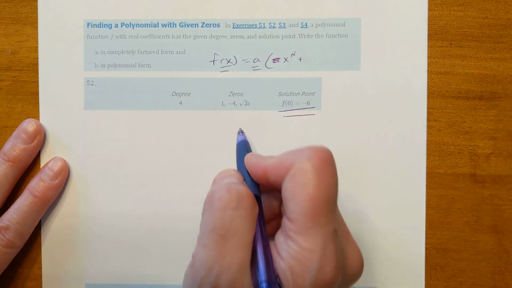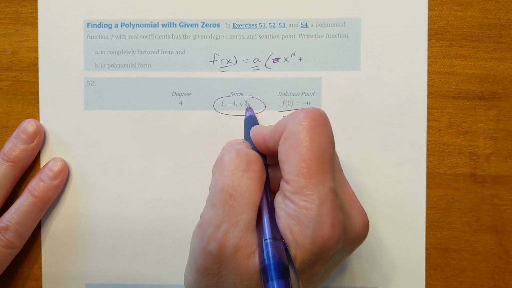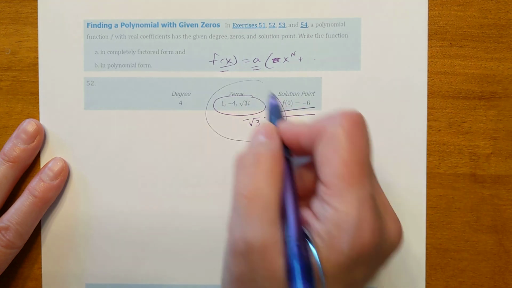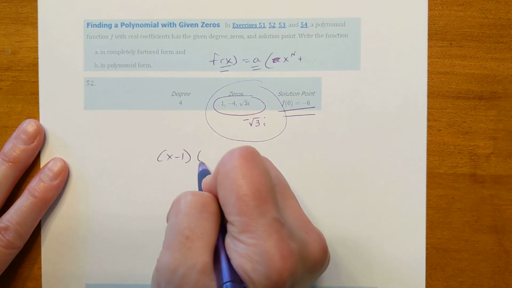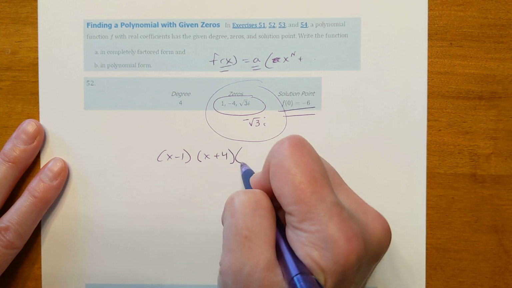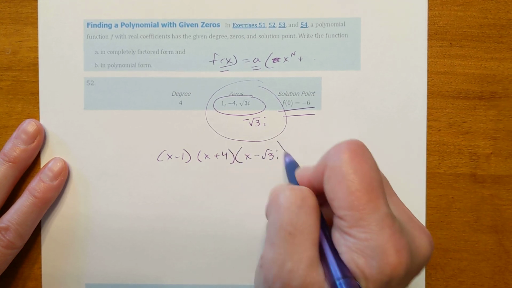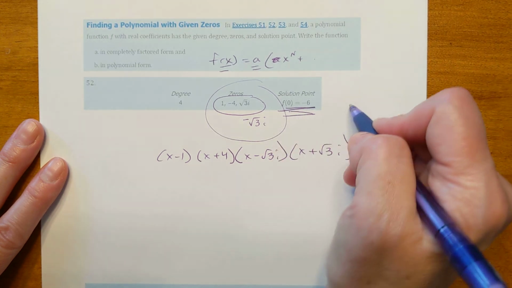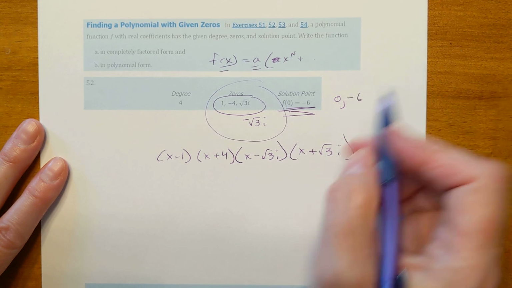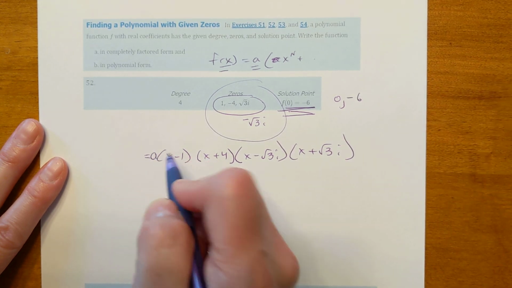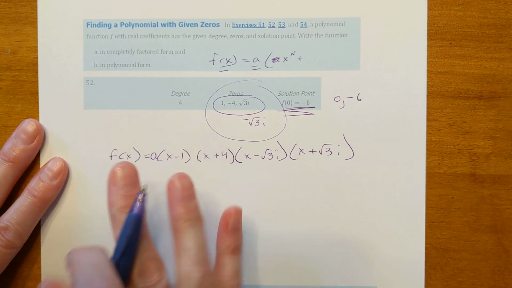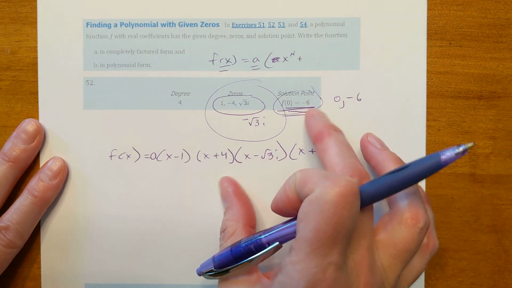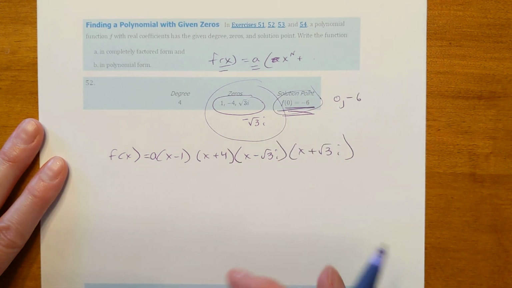So let's start here. We have 1, a negative 4, and radical 3i, so we also have minus radical 3i. So setting the function up here, we got x minus 1 times x plus 4 times x minus radical 3i times x plus radical 3i. And then we have this point here, x is 0 and y is negative 6. So we want to find some a value that the whole thing's multiplied by, and that's why they gave us a specific point for the equation. This is going to give us the exact equation.